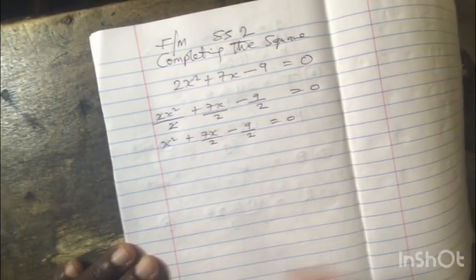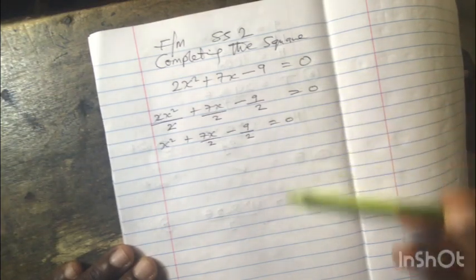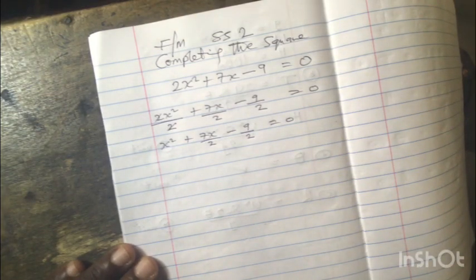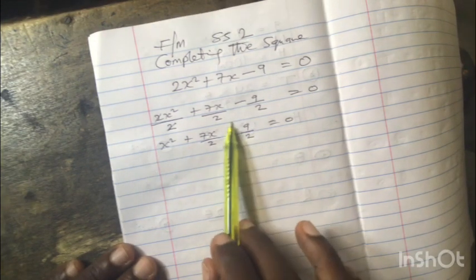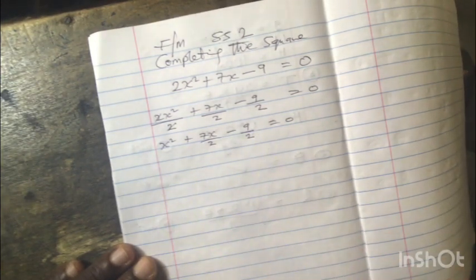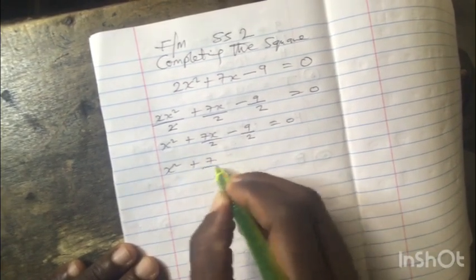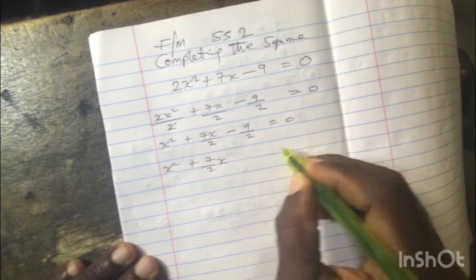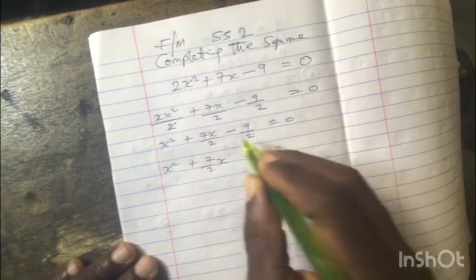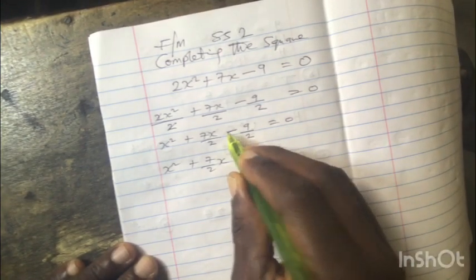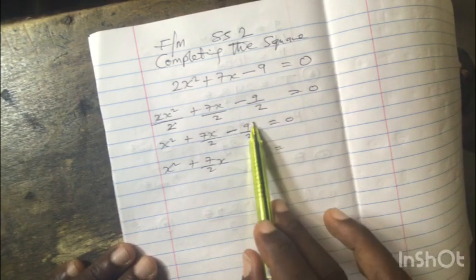Please permit me to shift the equal sign to this side. The next thing you are going to do, this constant, you take it to the other side. So you have x squared plus 7 over 2x equal to 0. Then this minus goes with the 9 over 2.